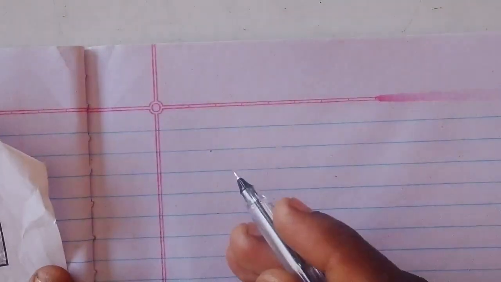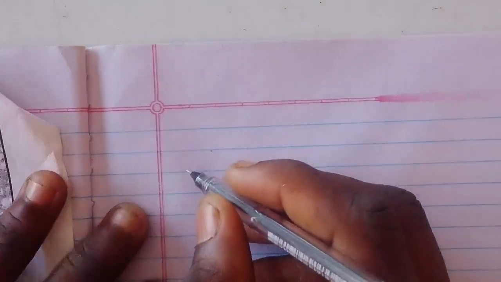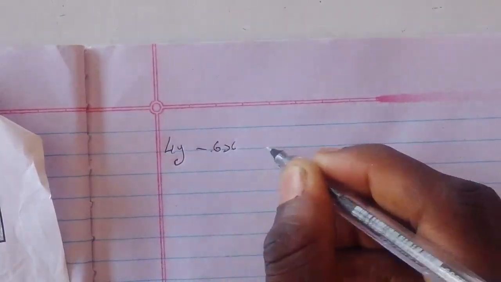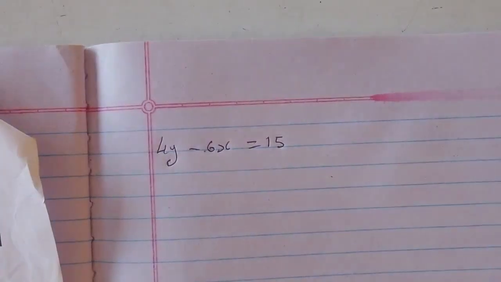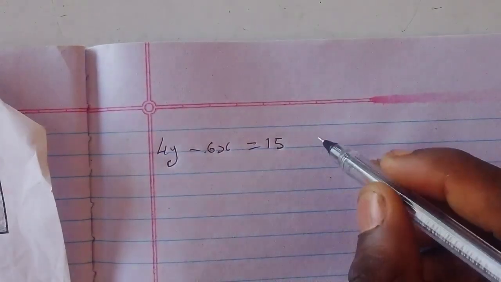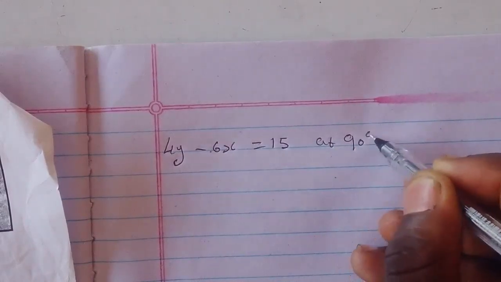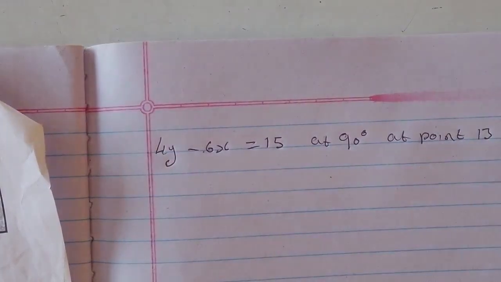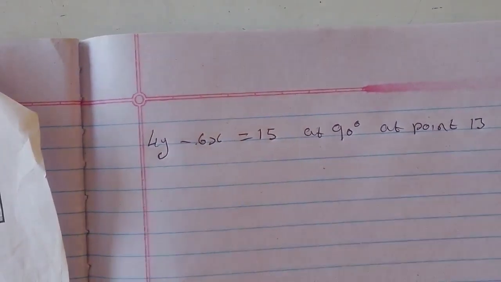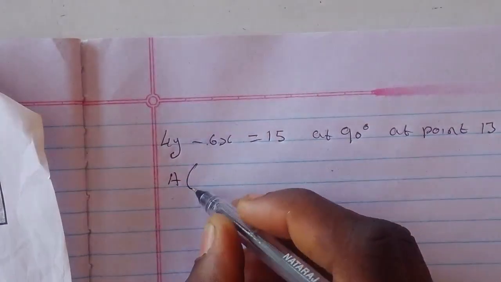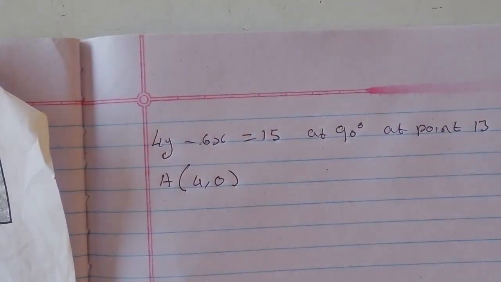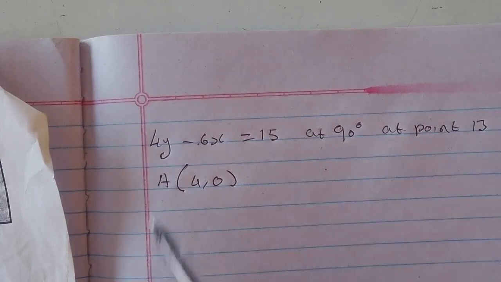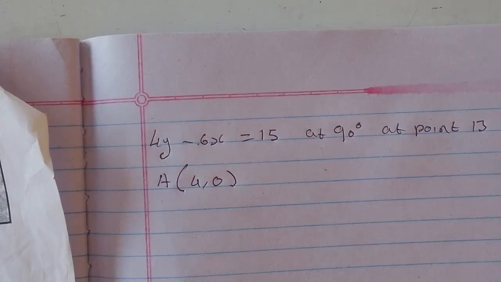Okay, so we have the equation 4y minus 6x equals 15, which intersects at 90 degrees at the point B. We have been given the coordinates of A to be (4, 0), and we have been asked to find the coordinates of B. We can find the coordinates of B by finding another equation, then solving them simultaneously with this equation. So how can we find the other equation?